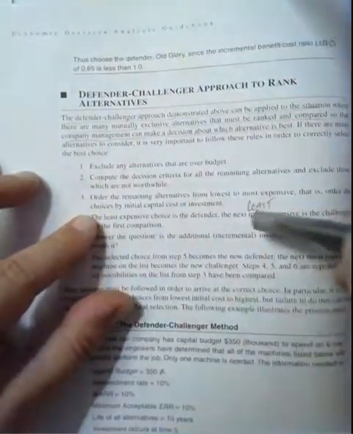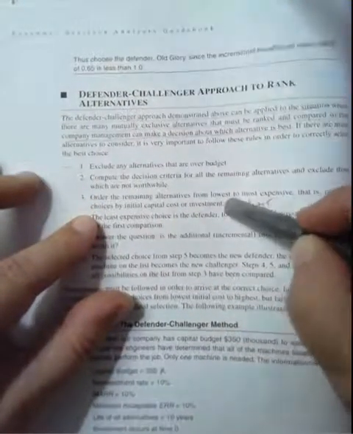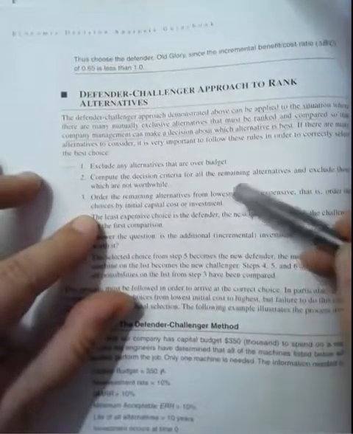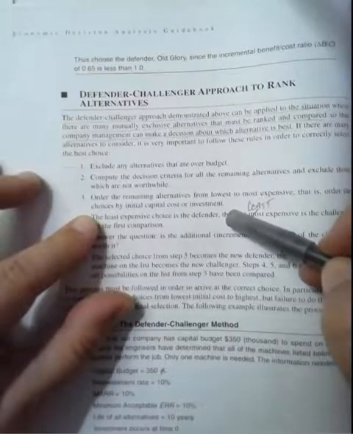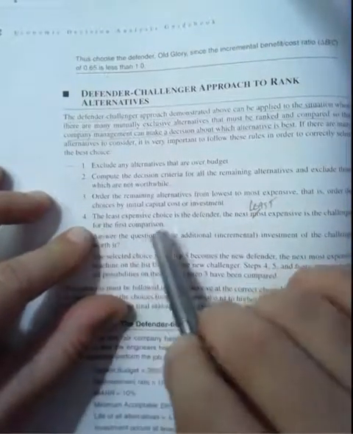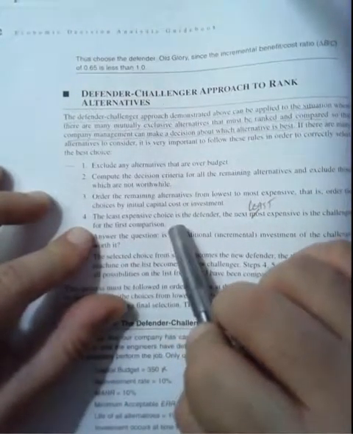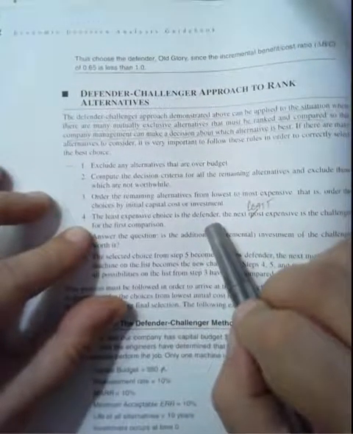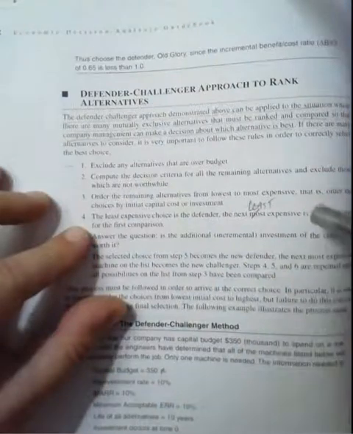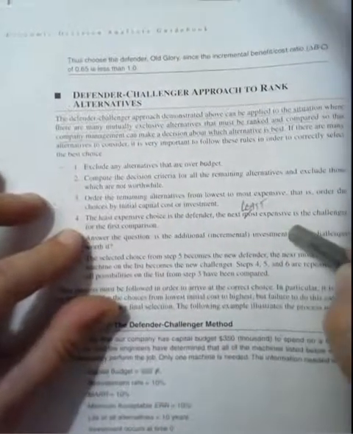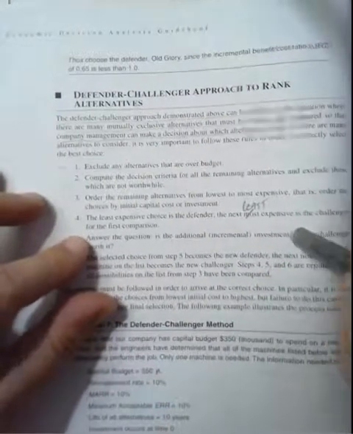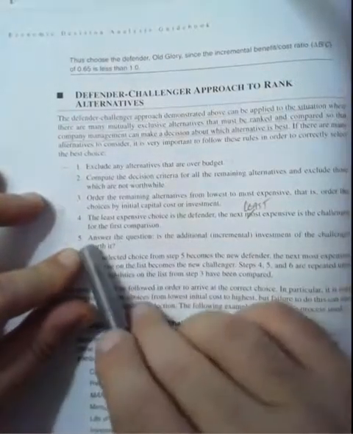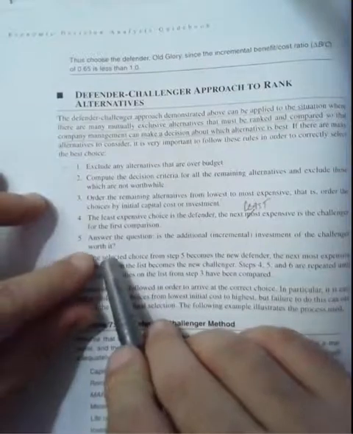So once we do this cleansing of the data of the projects, we move to the next step. The third step then is, from those that are economically viable, let's rank them from the cheapest to the most expensive. Then, step 4, we're going to start the comparisons. We're going to call the defender the cheapest option and the challenger the next least expensive option, so that we ask, is the extra investment worth it? That's what step 5 highlights too.